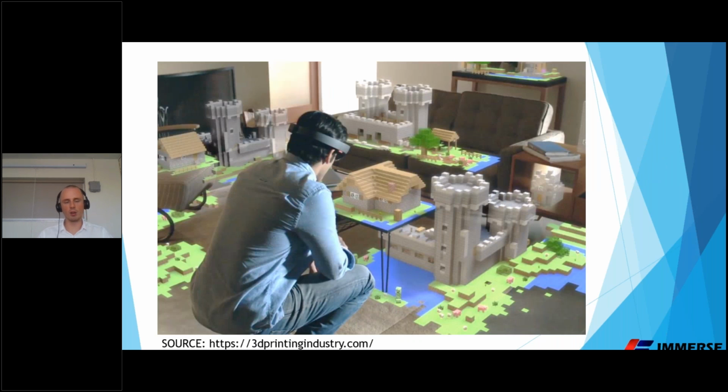So this is an example again of what you could do. This is Minecraft in your living room. Keep in mind that this is a marketing image and it doesn't accurately portray the fact that the items over here, you won't see them in your peripheral because the headset specifically renders only 40 degrees field of view in front of you. But this is again an example of your game or your digital world bleeding into your real physical world, thanks to augmented reality.